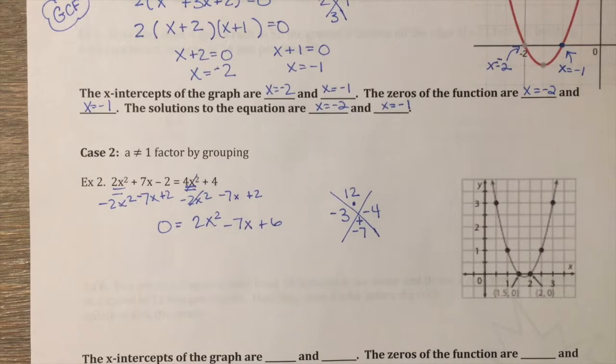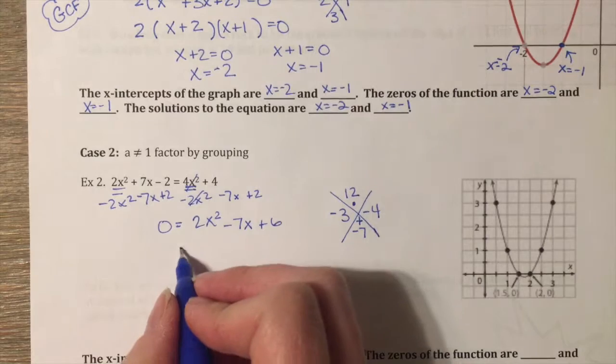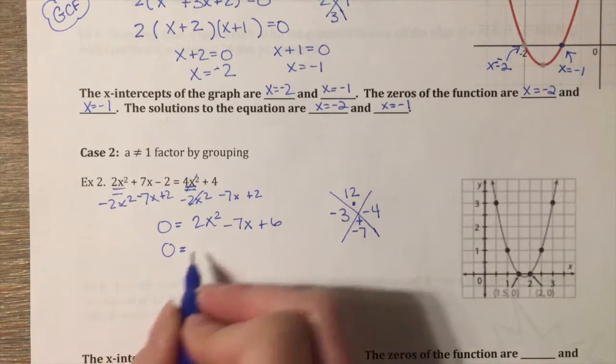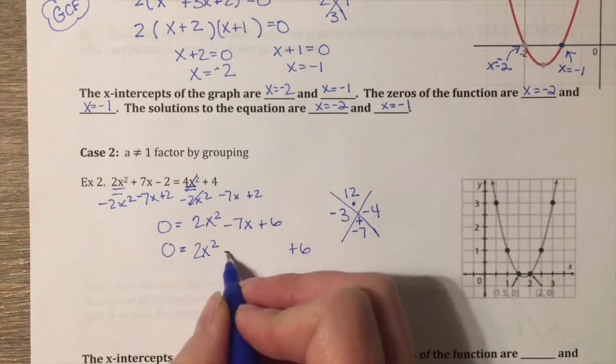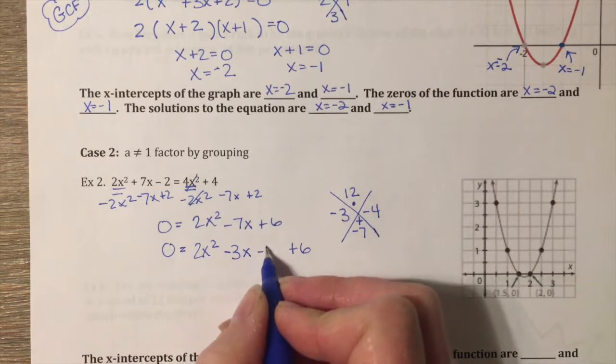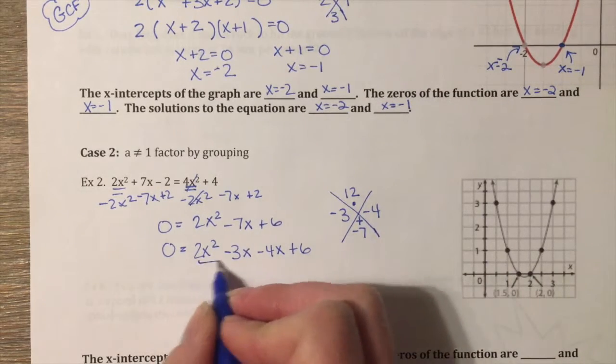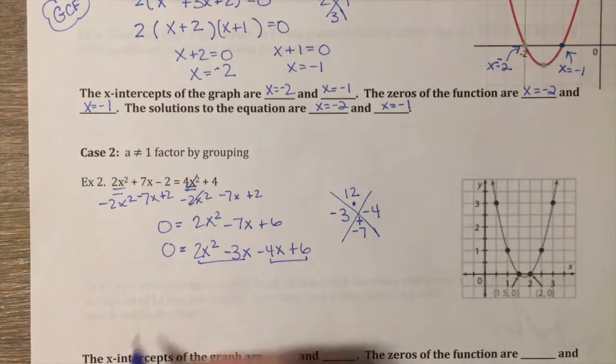Remember, we cannot put these into our binomials because we have an a. So this is where I now factor by grouping. I keep my 2x squared, I keep my plus 6, and now I write in a -3x and a -4x. And this is where I factor by grouping.